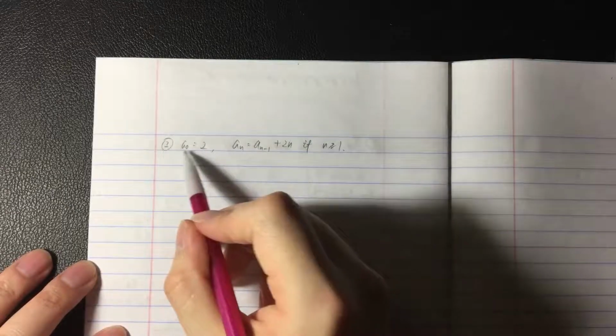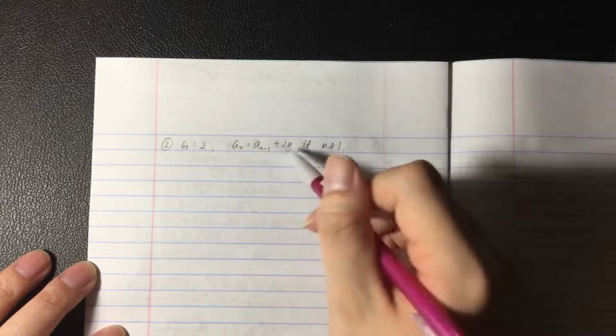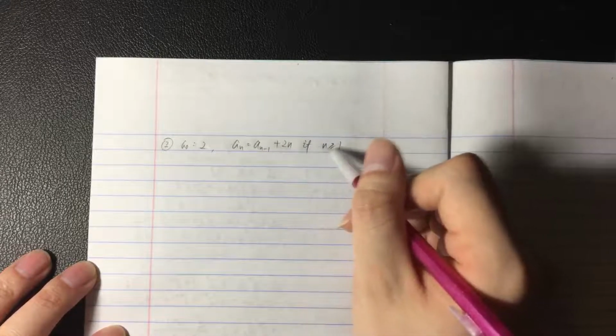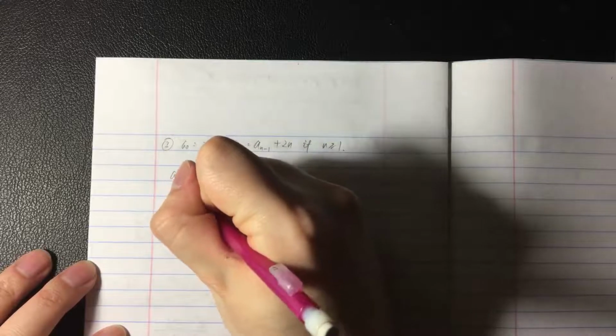Next, a sub 0 equals 2. A sub n equals a sub n minus 1 plus 2n if n is greater than or equal to 1. Find a closed formula for this recurrence relation. So let's write down a few terms first.